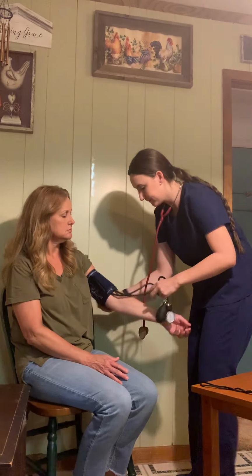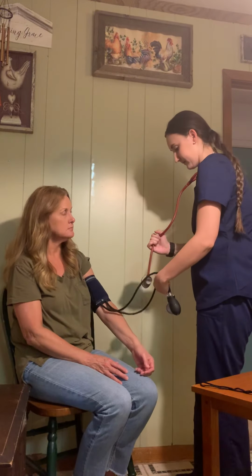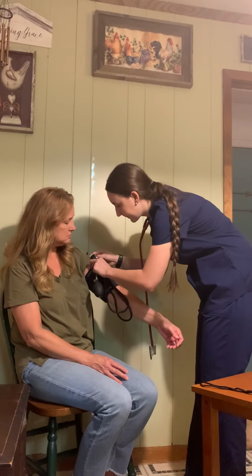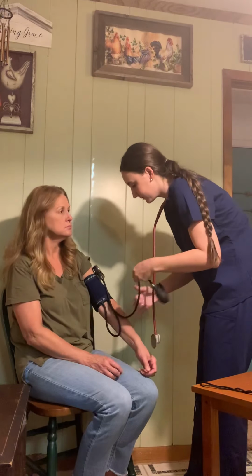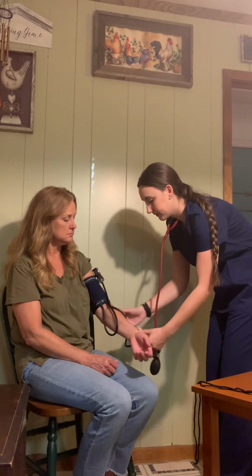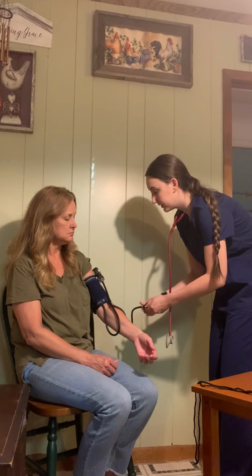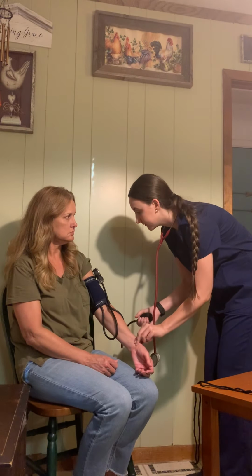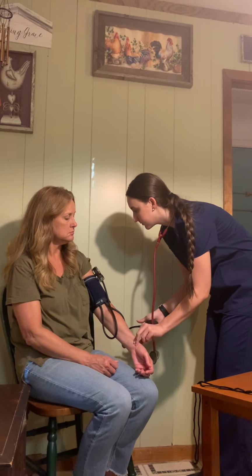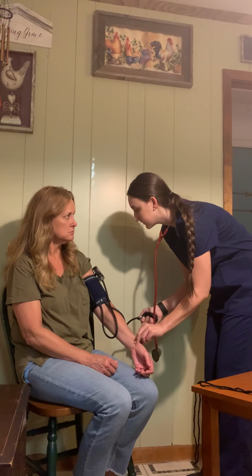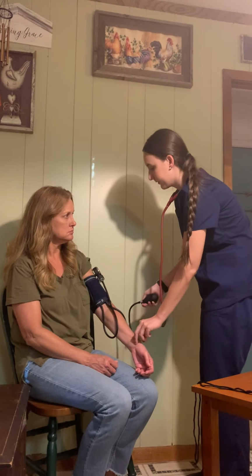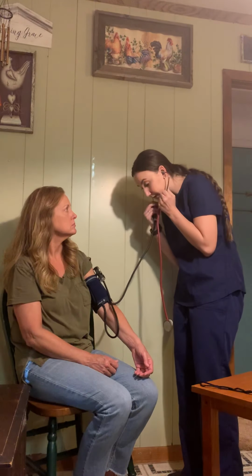Is that comfortable there? Mm-hmm. I'm going to place this dial here so I can read. Okay, so you relax your arm. First I'm going to measure your radial pulse, so you just relax on this one. Okay, so now I am going to measure your blood pressure. Let me put my stethoscope on so I can hear your heartbeat.